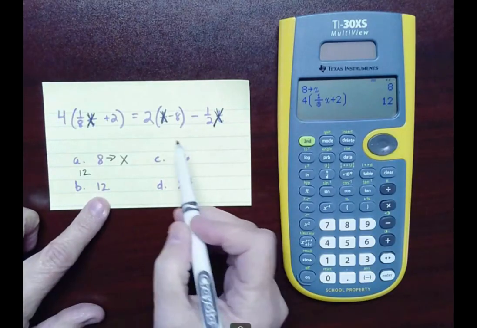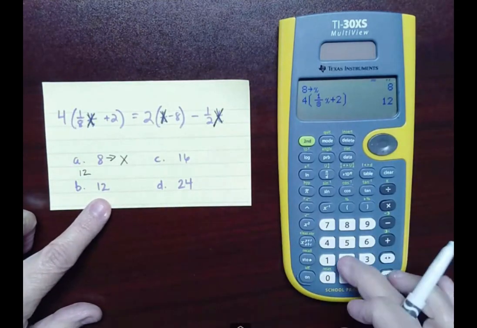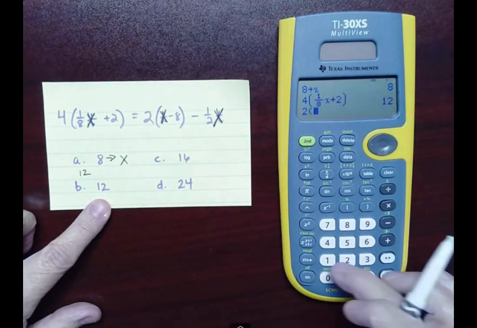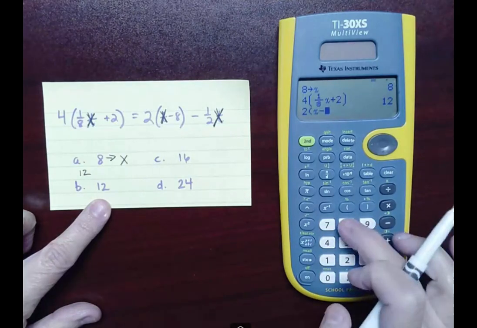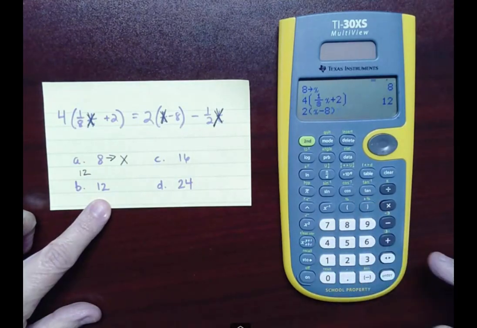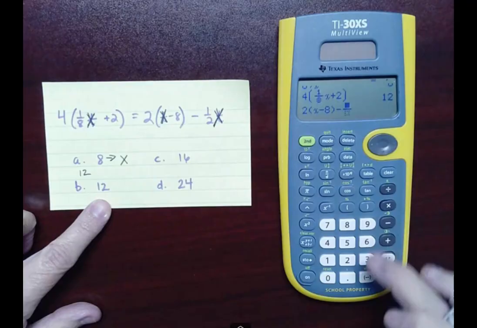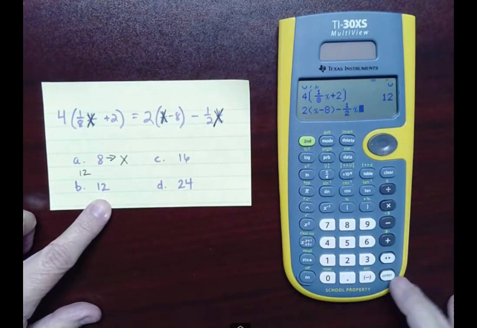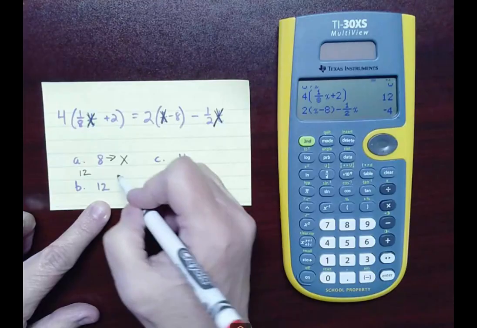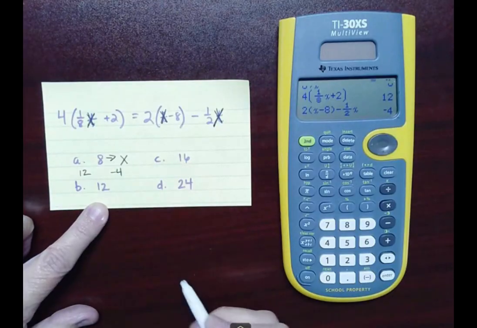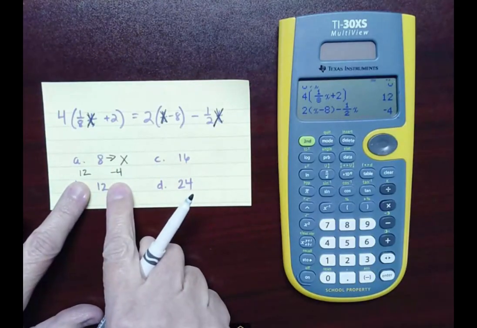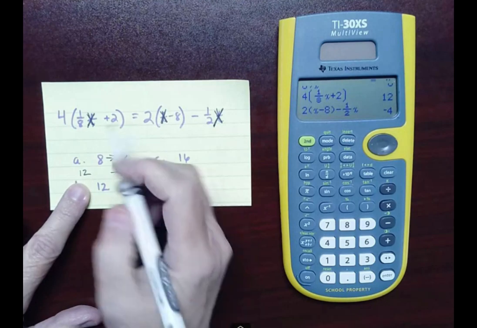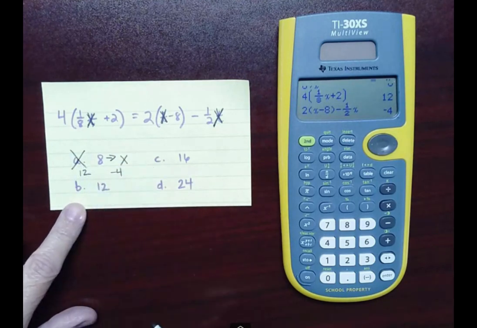Now I'm going to type the other side, 2 parentheses x minus 8, close my parentheses, minus fraction 1/2 x. Hit enter, -4. Not the same answer on both sides, so 8 is not correct.